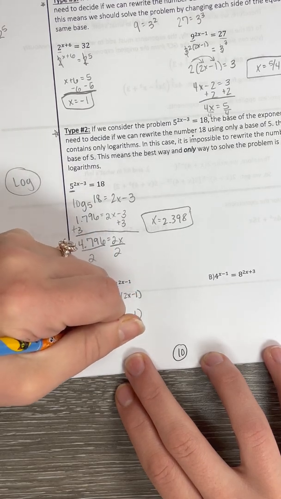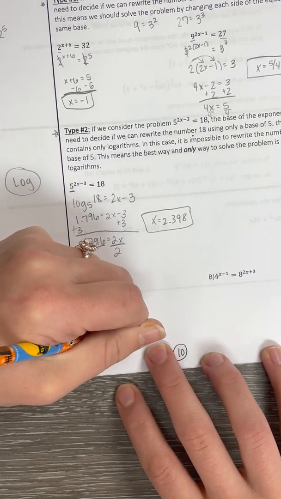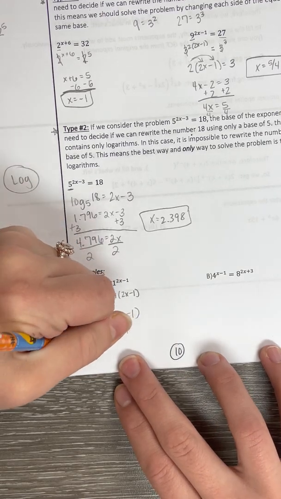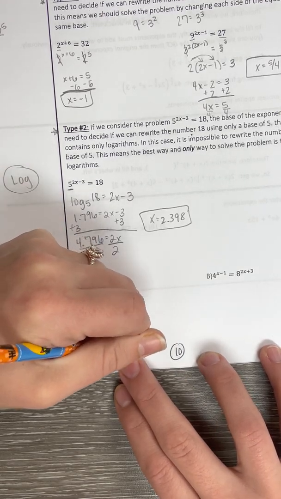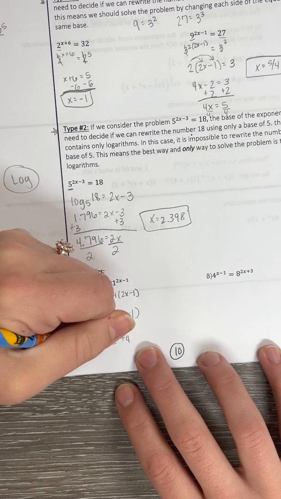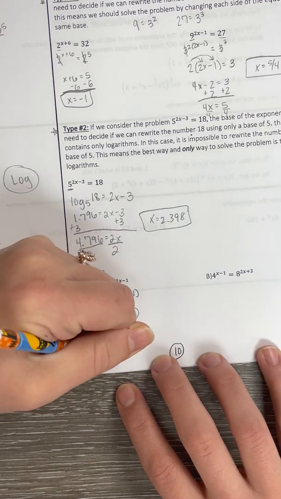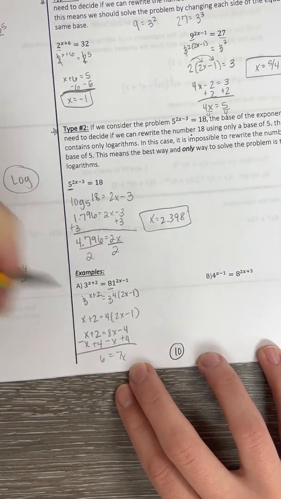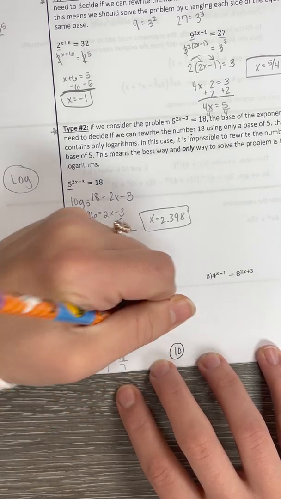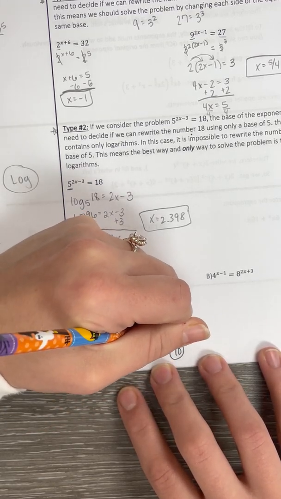So now we just have x plus 2 is equal to 4 times 2x minus 1. That becomes x plus 2 is equal to 8x minus 4. And then when solving here, we subtract the x, we move over the 4 to the other side. We get 6 is equal to 7x. We divide by 7, x is equal to 6 over 7.